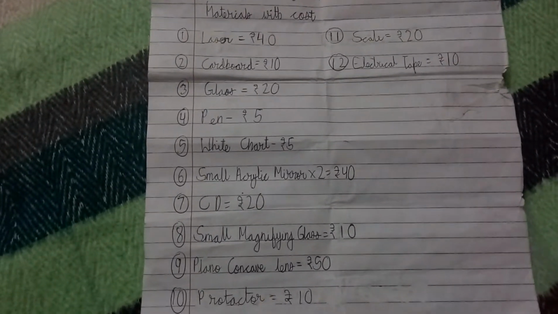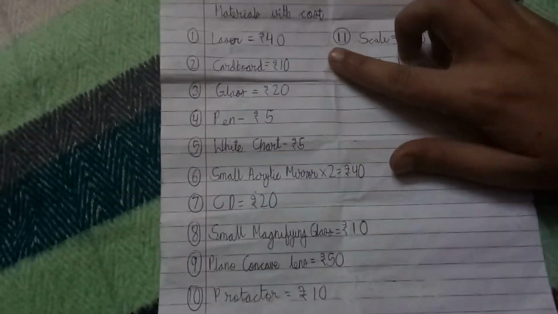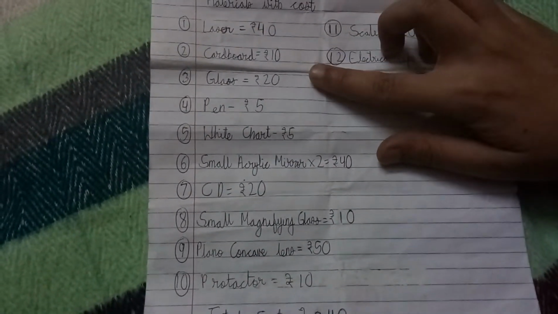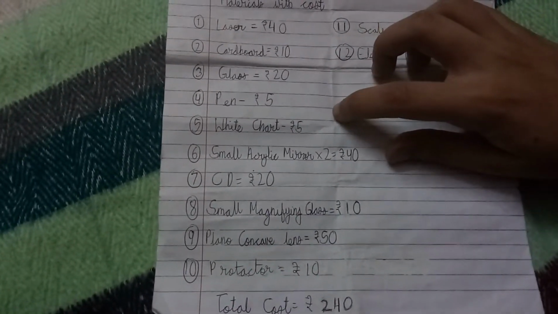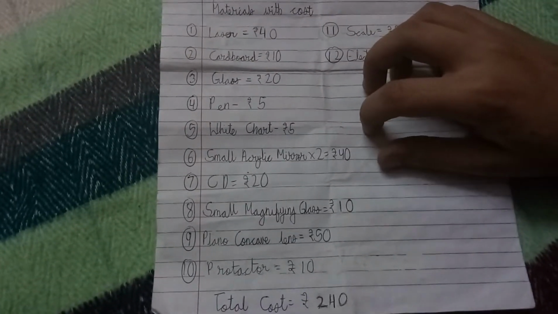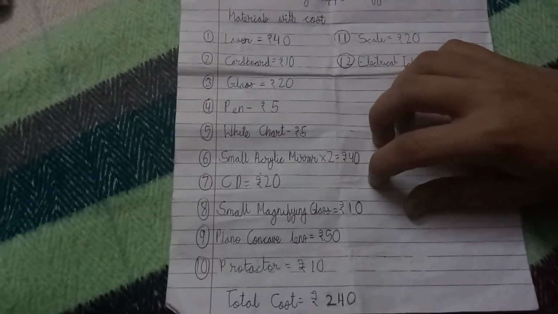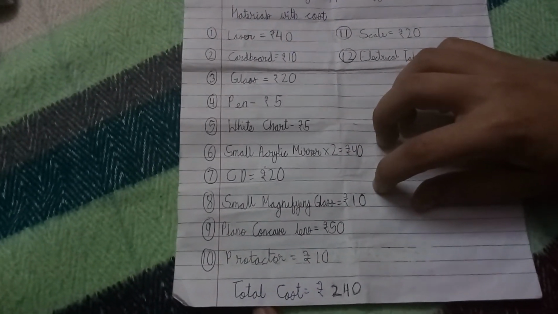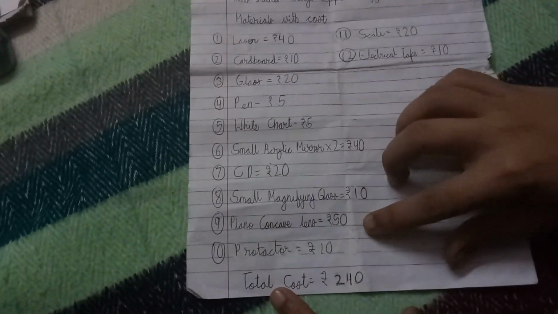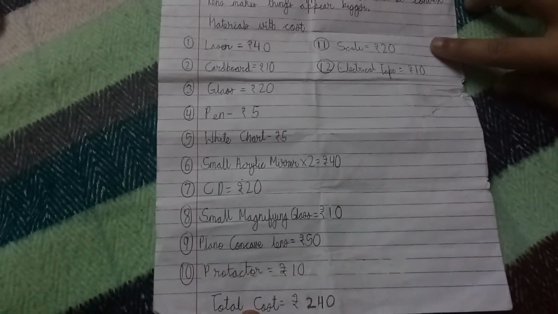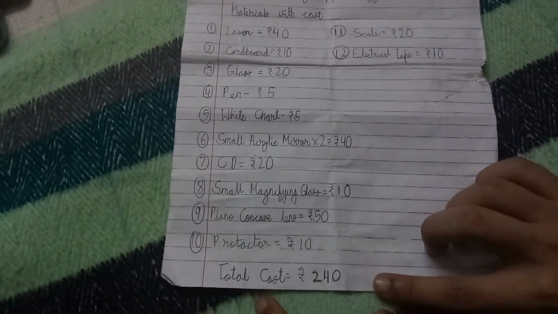And now the materials and their cost. The laser cost rupees 40, the cardboard was of rupees 10, the glass was of rupees 20, the pen was of rupees 5, the white chart was of rupees 5, the small acrylic mirrors were of rupees 20 each, the CD was of rupees 20, the small magnifying glass was of rupees 10, the concave lens was of rupees 50, the protractor was of rupees 10, the scale was of rupees 20, and the electrical tape was of rupees 10. So the total cost comes out to be rupees 240.